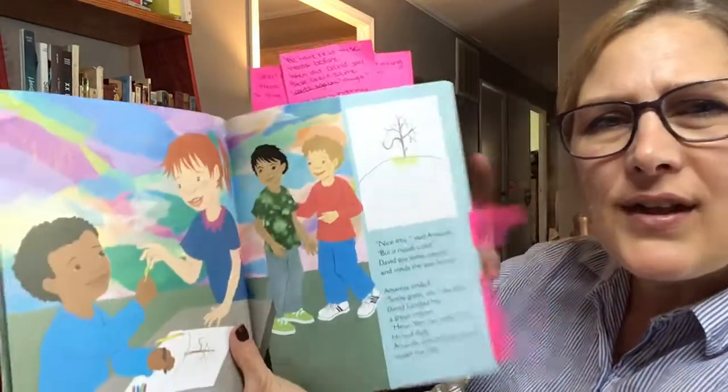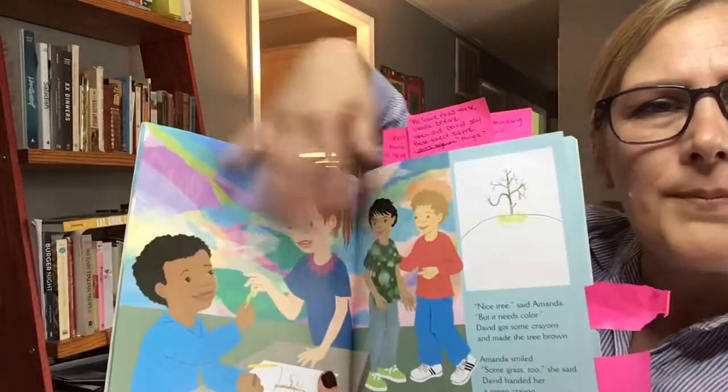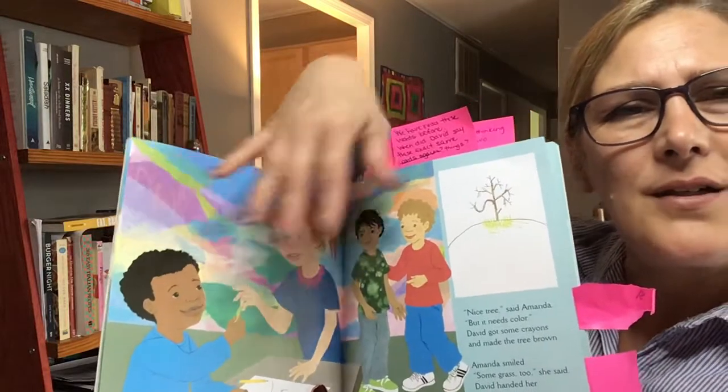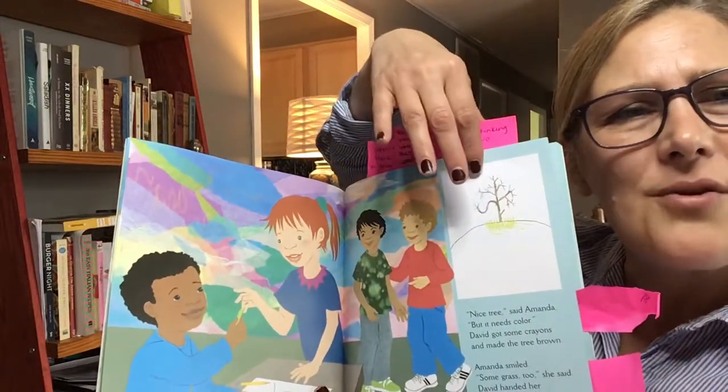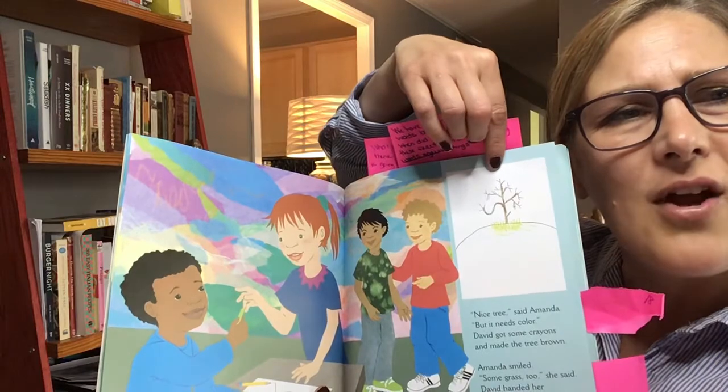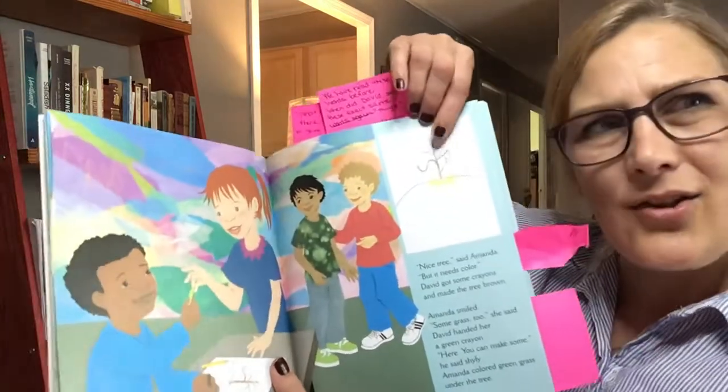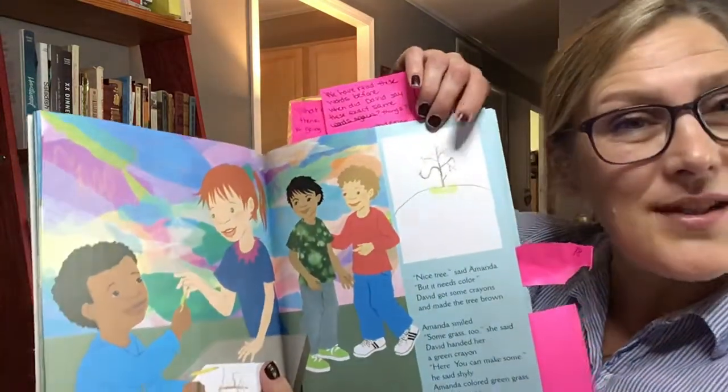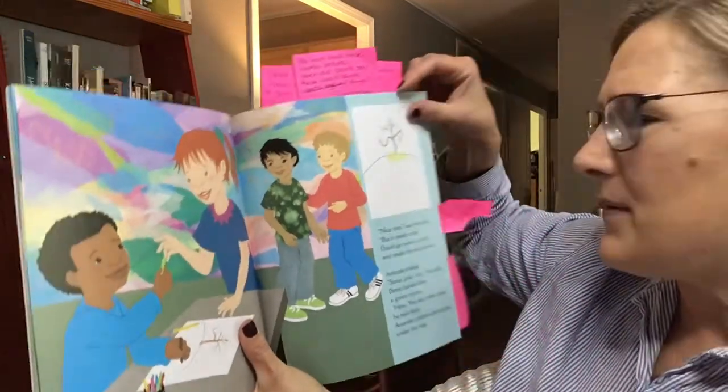I like the pictures in this book. I like that it shows on every page what's happening with the kids. And then I notice over here, it shows the picture that David's drawing. You'll notice also that there's some changes that happen to this picture throughout the story.